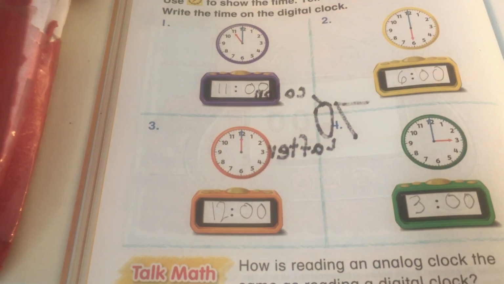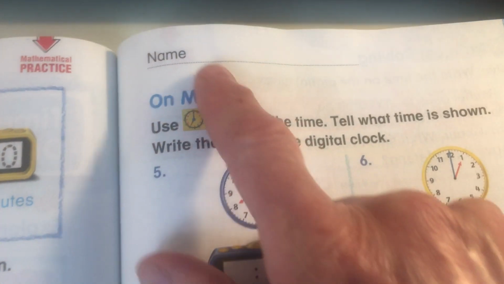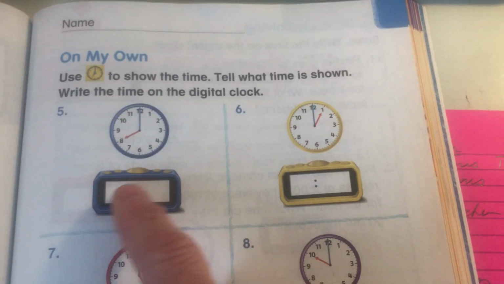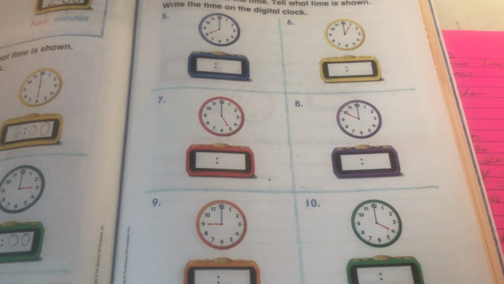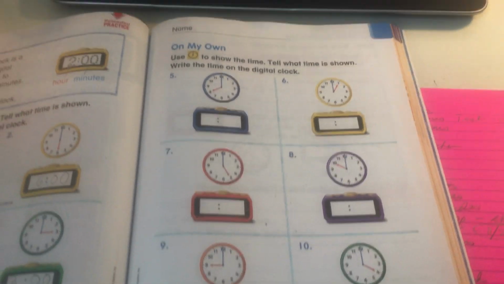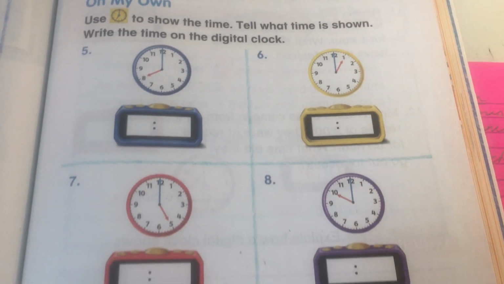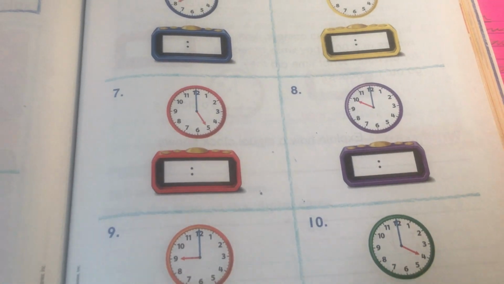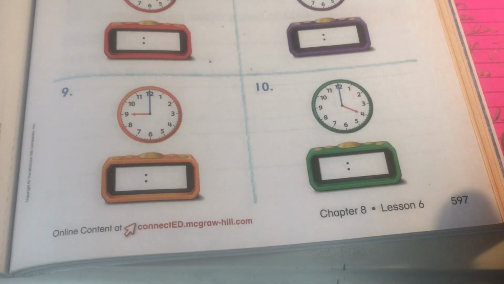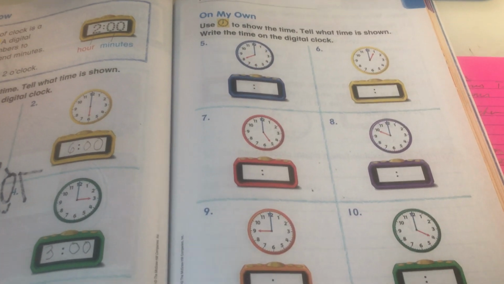All right, then please go back to page 597. Make sure your name and number's at the top. You're going to write the digital time shown on each analog clock. When you're done, check your work. Make sure you answered everyone. Make sure your answers are correct. Then please ask mom or dad or somebody at home to send me a picture. I only need a picture of this page. You don't have to send the other pages.